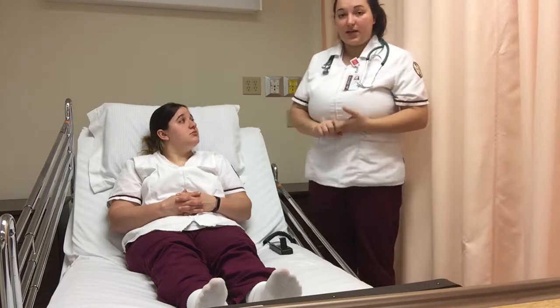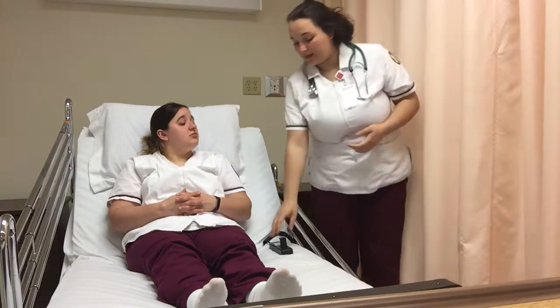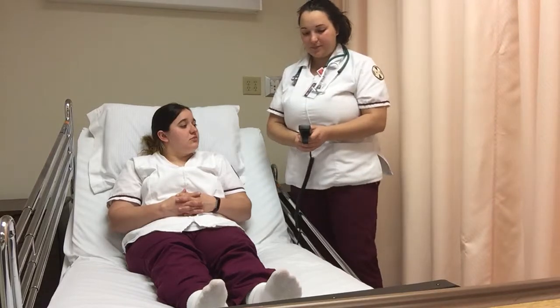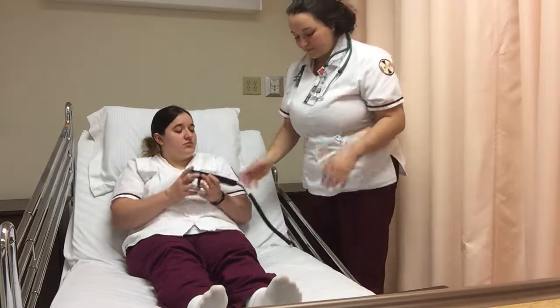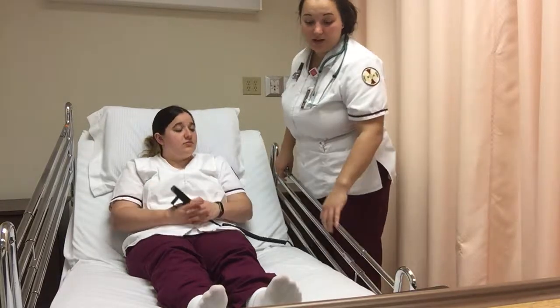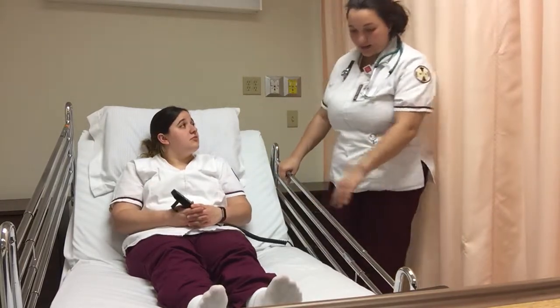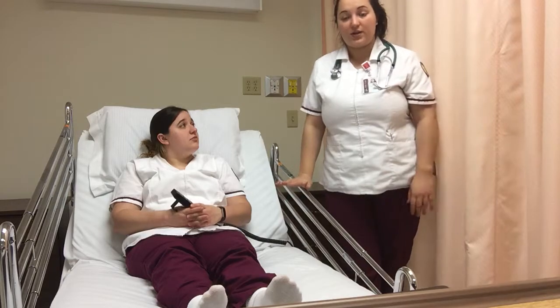Before I leave my patient, I am going to make sure that the bed is in the lowest position. Call bell within reach. Side rails are up. Bed is locked. And bed alarm is armed, and I'm going to document my findings.